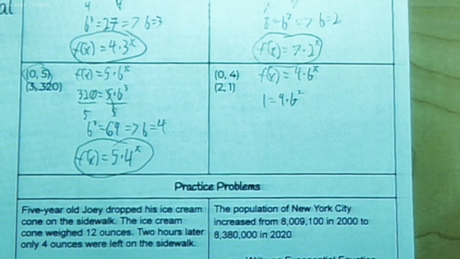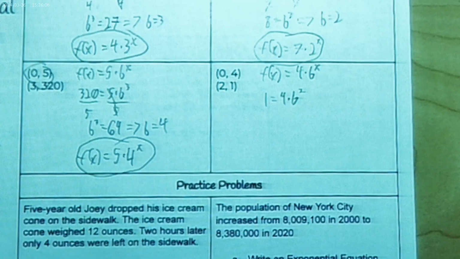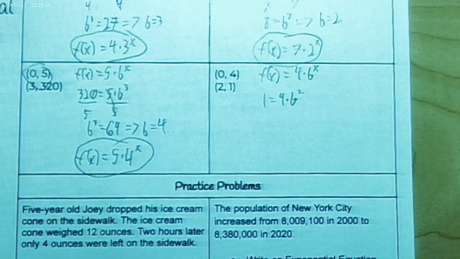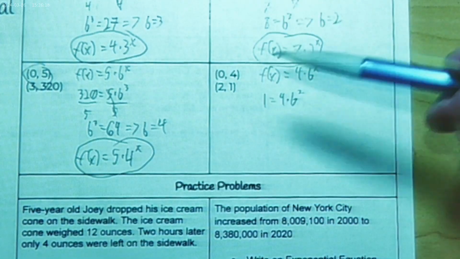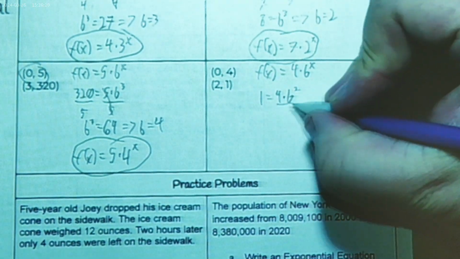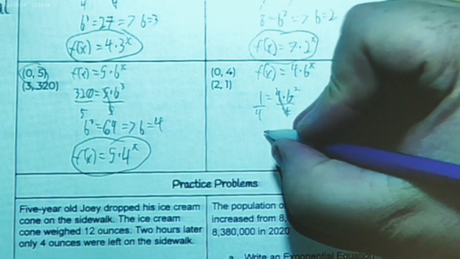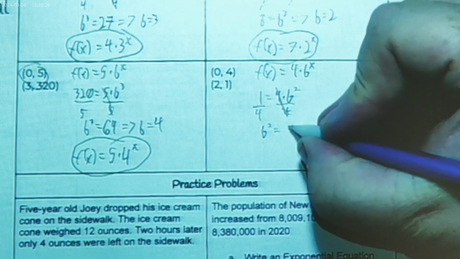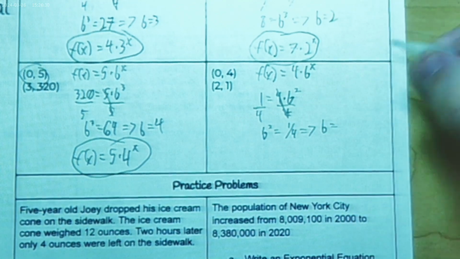All right. Now, you can tell already that we're going to be dealing with decimals. That's not a problem. That's not an issue. We are literally going to do exactly the same thing as we've done in the past. It's just the numbers are going to be slightly different, but it's the exact same process as we've done with the other 3 problems. So I'm going to divide both sides by 4, over 4. So that means I've got b squared equals 1 over 4. Alrighty, that's no problem.